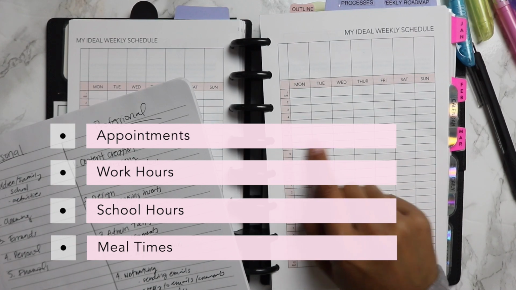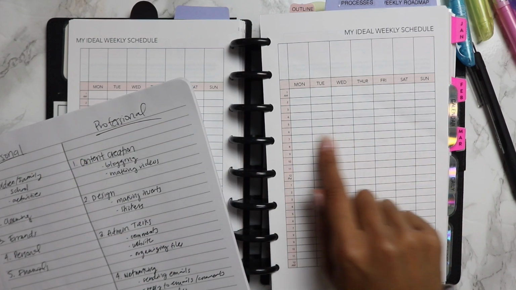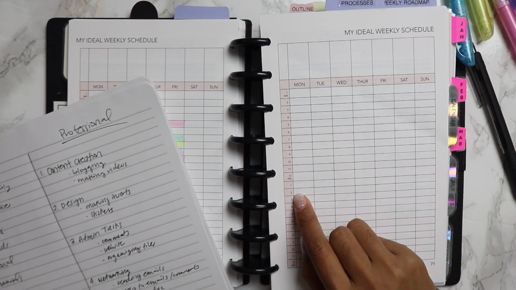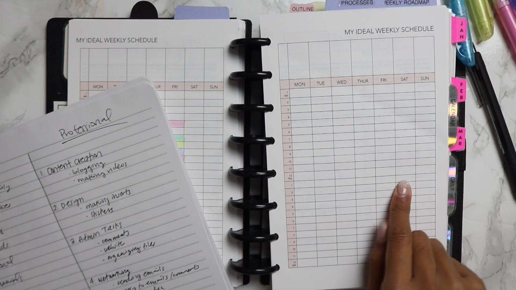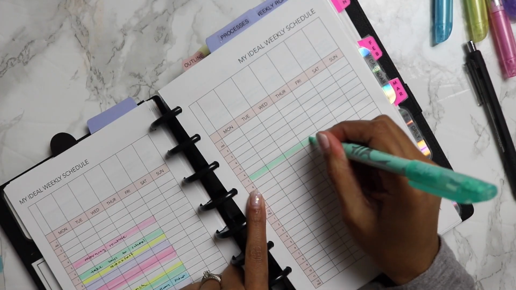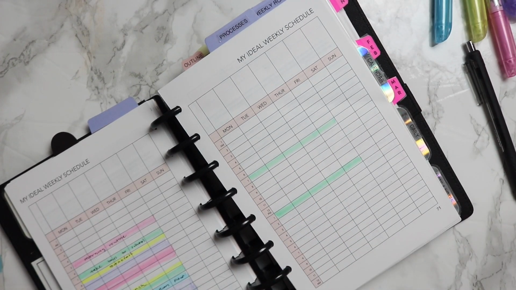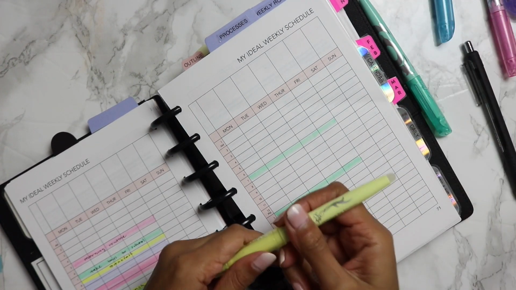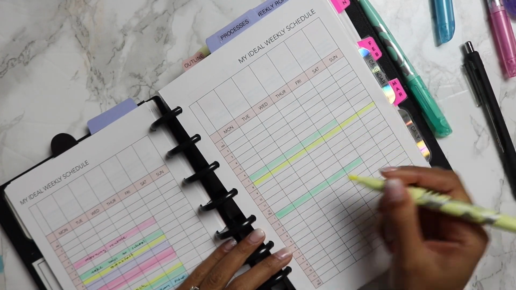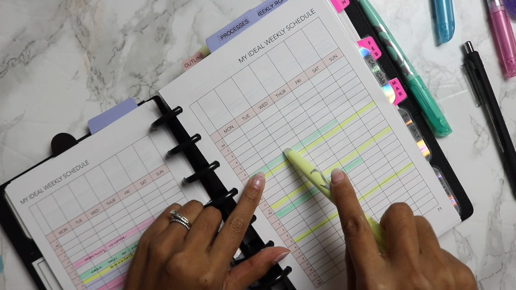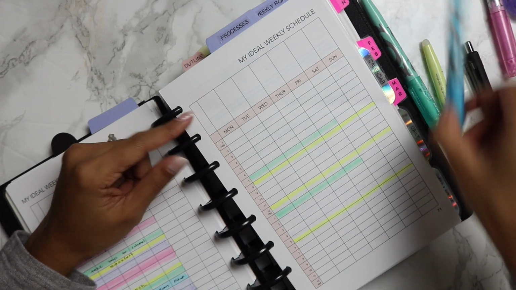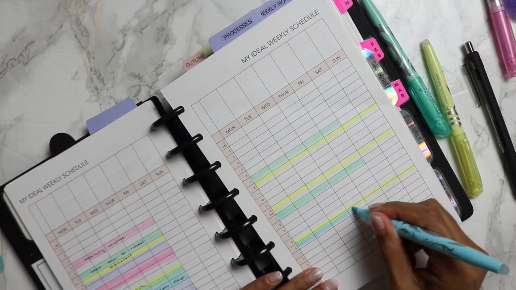So for me, 7 a.m. to 8 a.m. is when I take the boys to school Monday through Friday. And then also between 1 and 2 is when I pick the boys up from school. So I already know that that time is taken. You can think about meals. So, we have to eat. So I like to use yellow for eating. So green is kids, yellow is meals. Cleaning up, so I always like to clean up right after dinner.